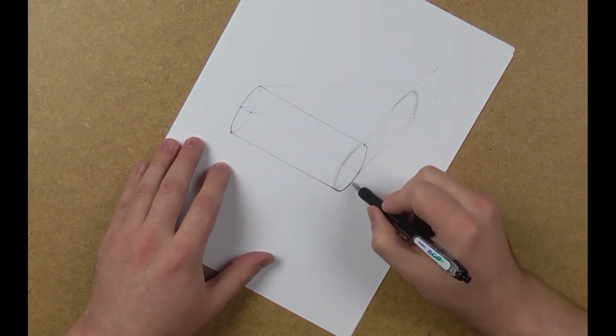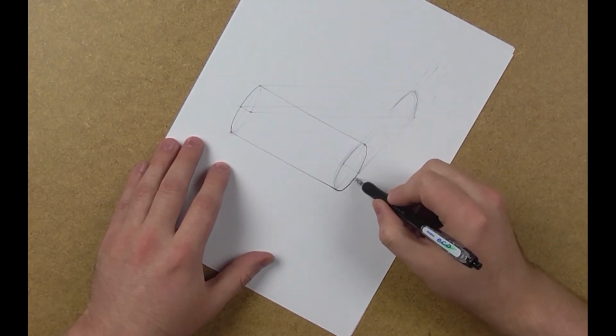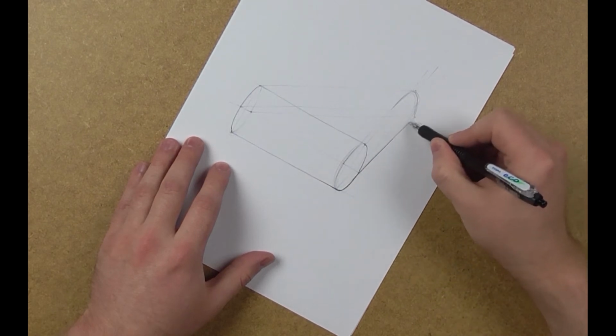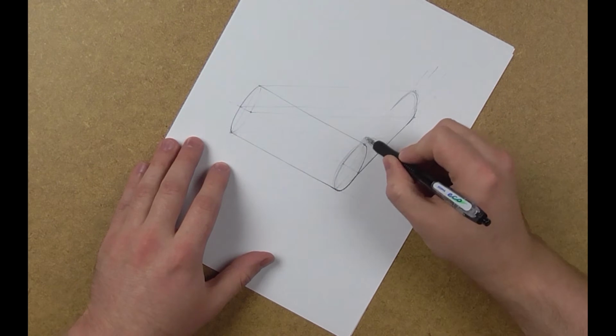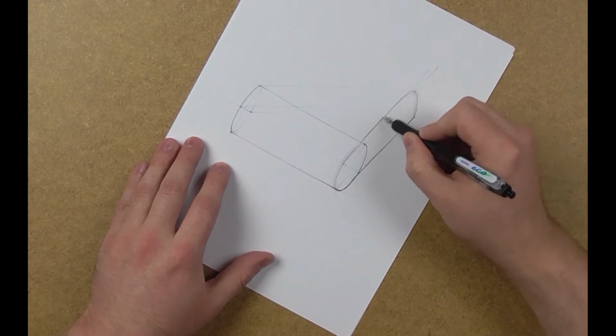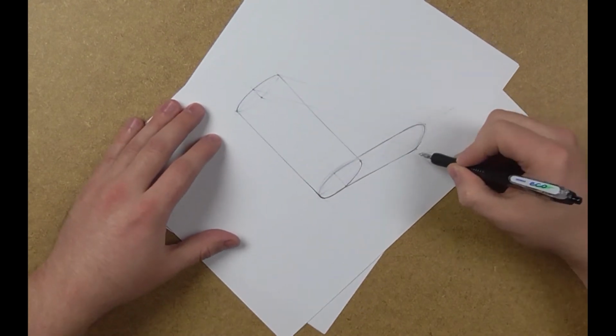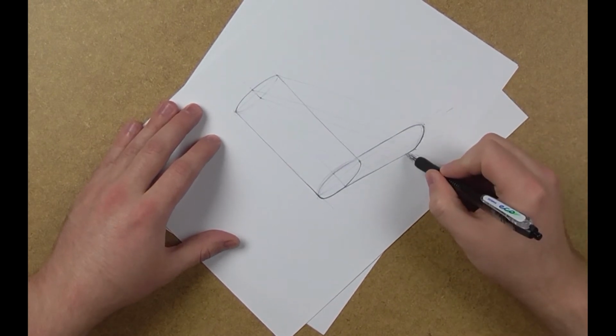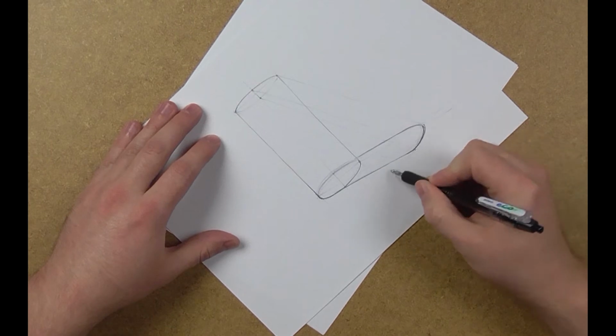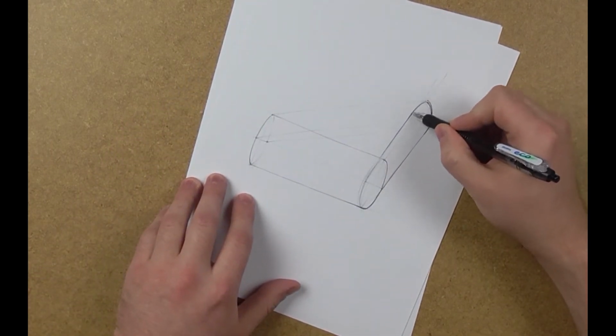I didn't draw this perfectly, so that's okay. But what you're going to do is connect the outside edges and kind of just blend them into that top arc there. And then we have kind of this, yeah, that's about right. My ellipse drawing skills aren't perfect.